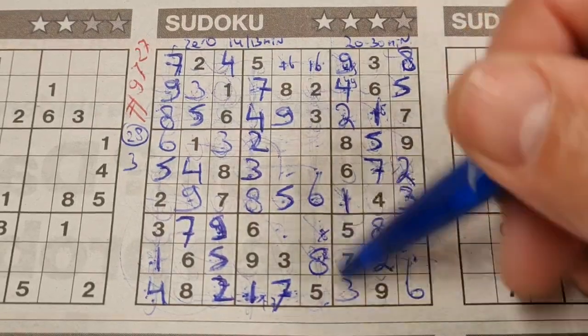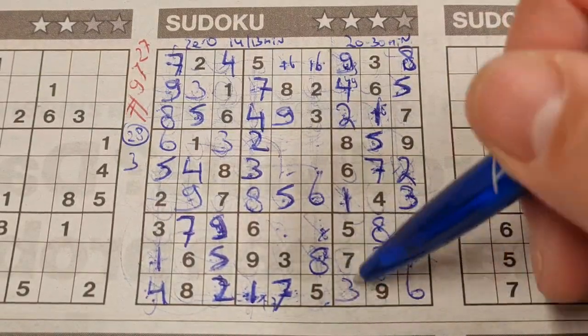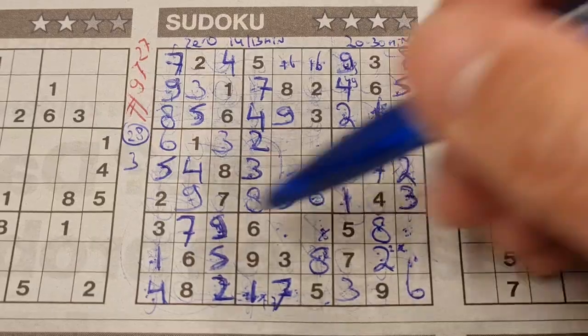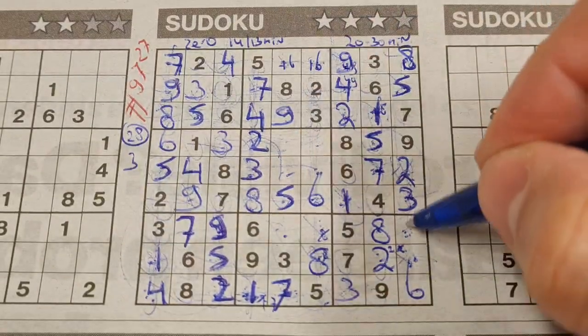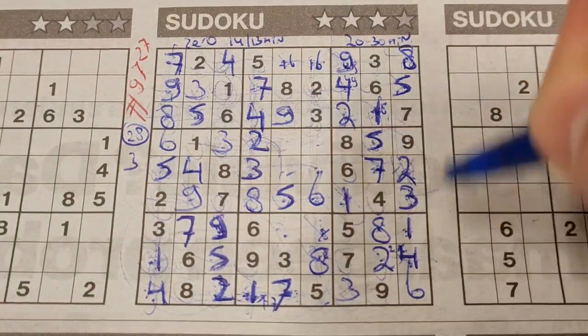2 missing numbers now in this big square for numbers. 1 is missing, the 2, the 3, and the 4 is missing. 1 and 4. We have a 1 in this row, no 1 there. 1 should be here, and the 4 goes there.